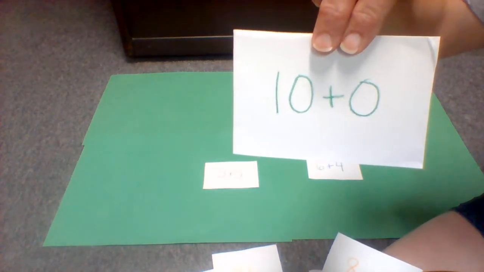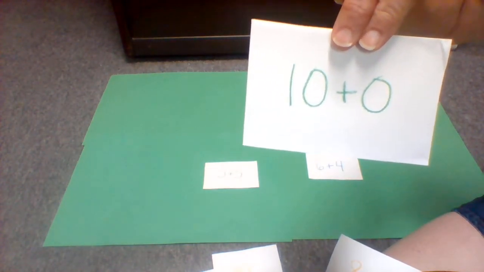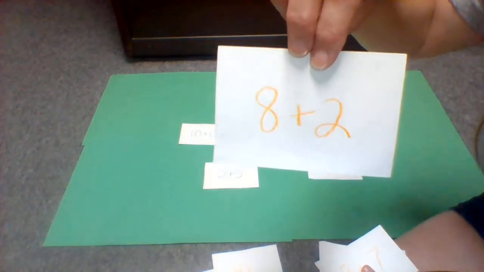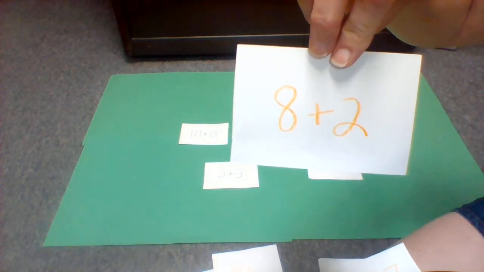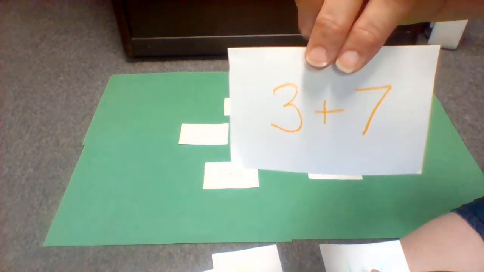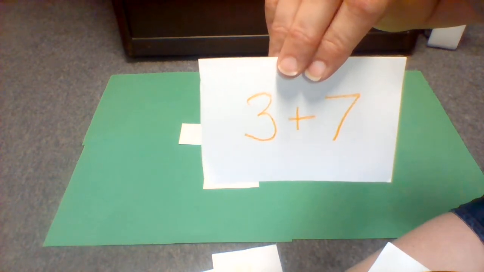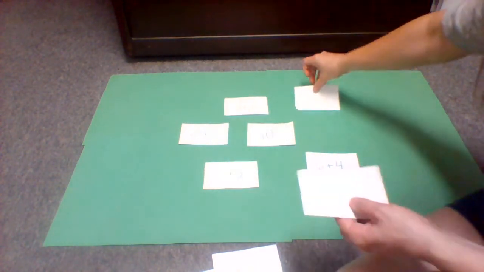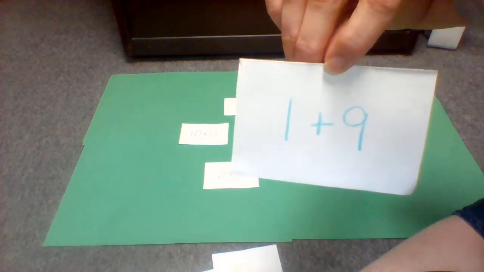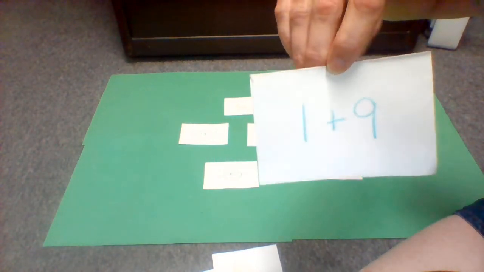5 plus 5 equals 10. 10 plus 0 equals 10, or you can flip-flop it and say 0 plus 10 equals 10. 8 plus 2 equals 10, or you can flip-flop it and say 2 plus 8 equals 10. 3 plus 7 equals 10, and then you can also flip-flop that. 7 plus 3 equals 10. And then 1 plus 9 equals 10, and you can also flip-flop that to say 9 plus 1 equals 10.